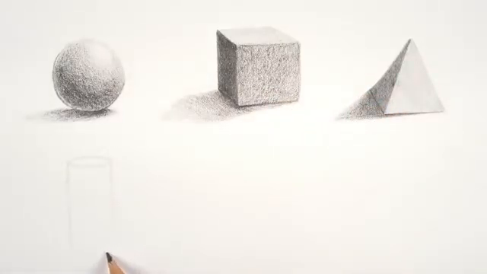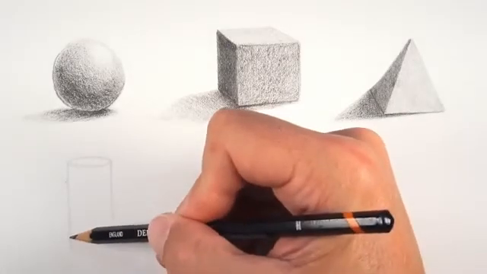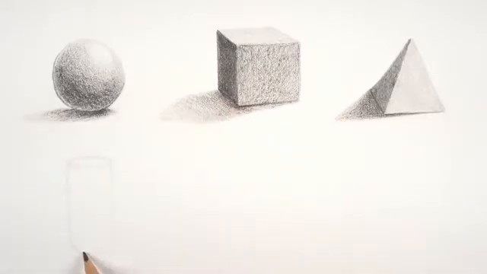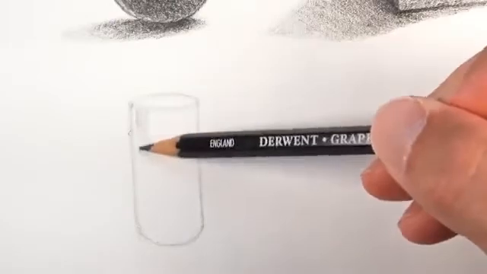We'll make a curved bottom. A common mistake some folks make is making a straight line across the bottom, forgetting that the cylinder is round, so the bottom portion should be rounded as well.